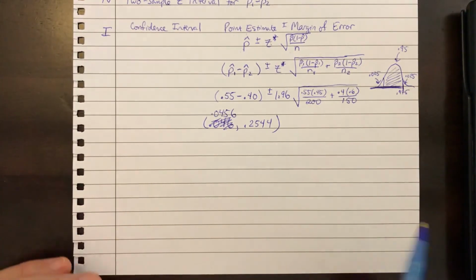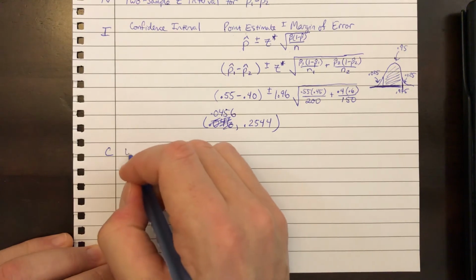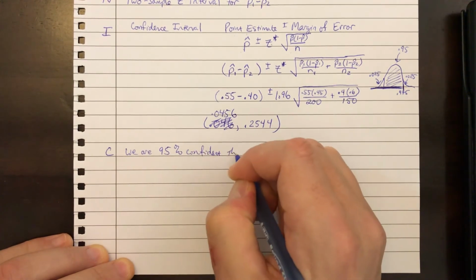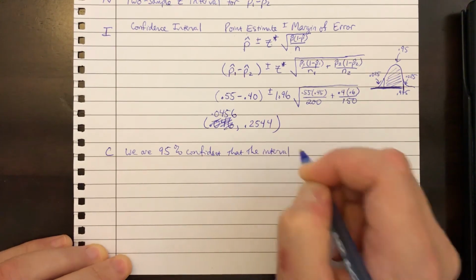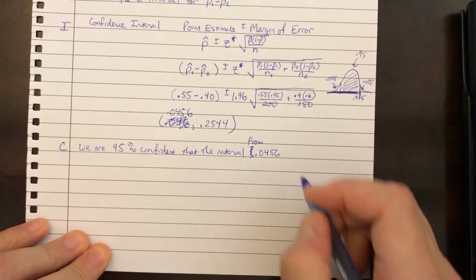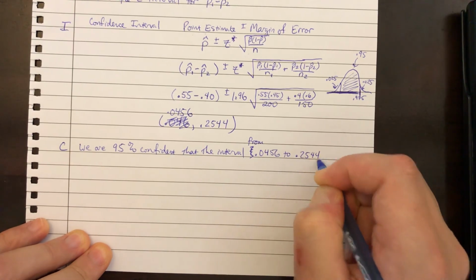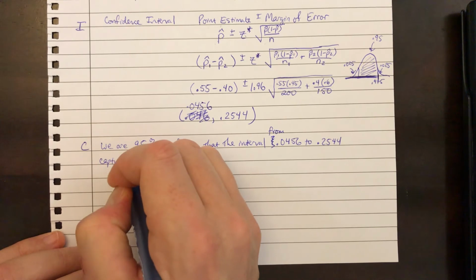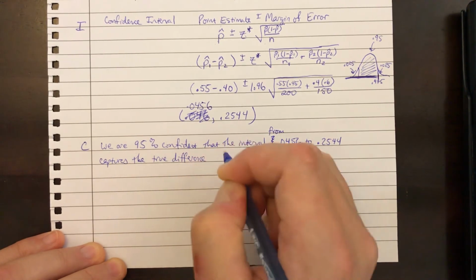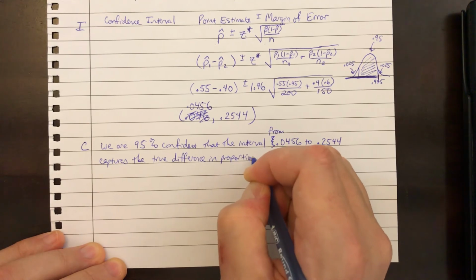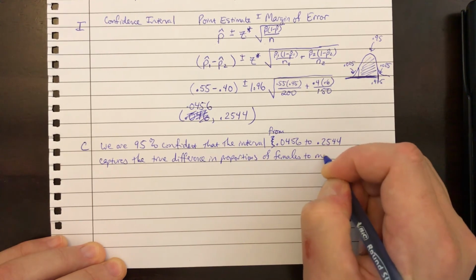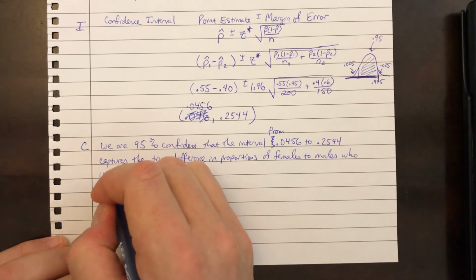The last thing that we do here is make the conclusion. In this case, we can say we are 95% confident that the interval from 0.0456 to 0.2544 captures the true difference in proportions of females to males who use Twitter regularly.